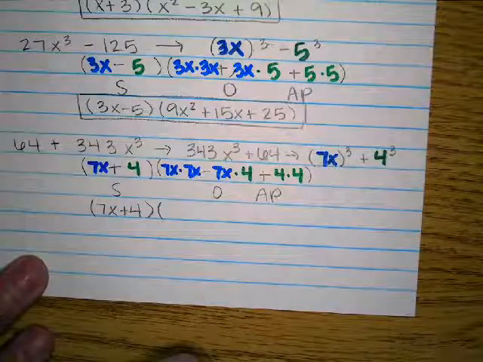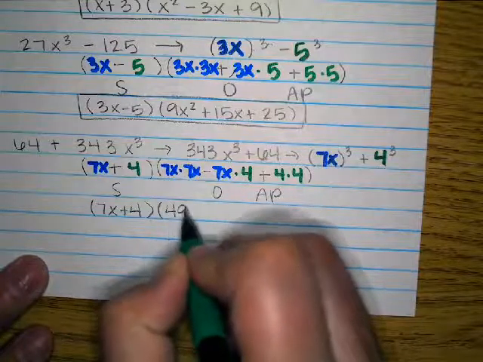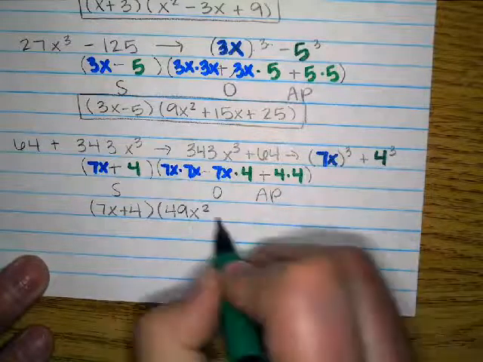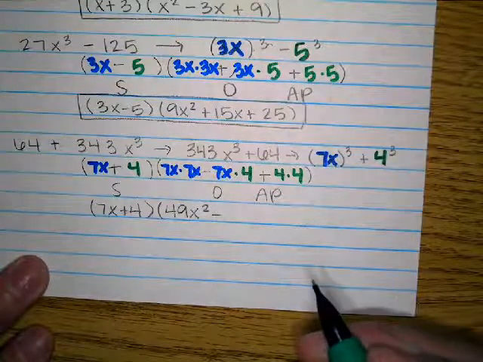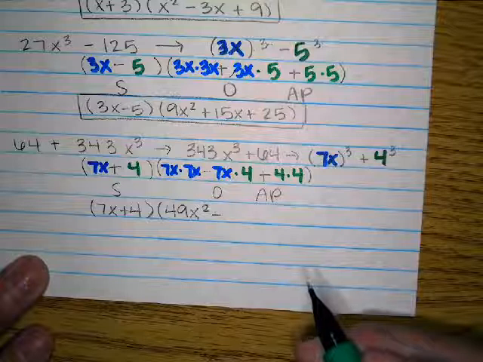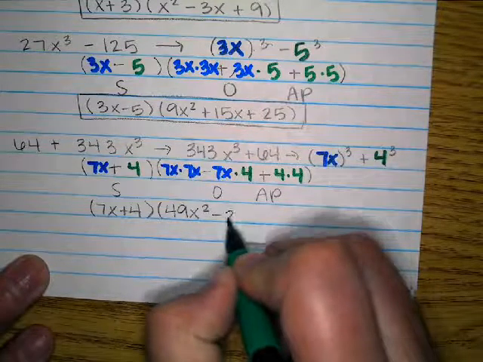(49x squared), perfect, minus 28x plus 16. Perfect.